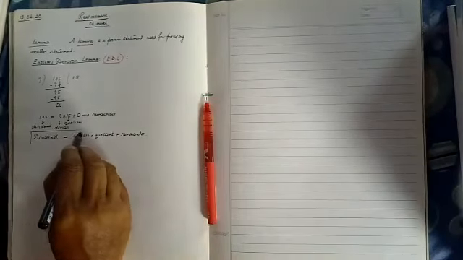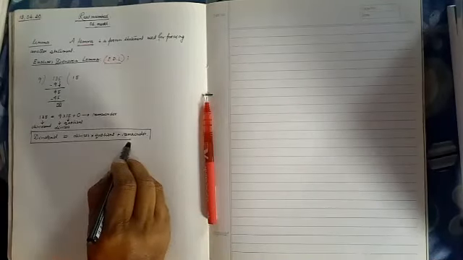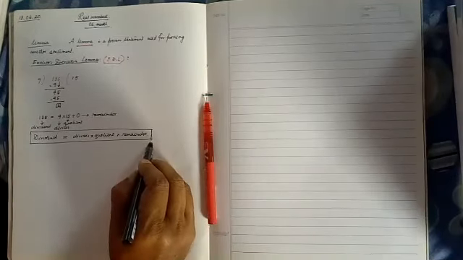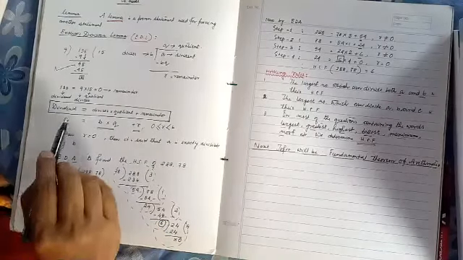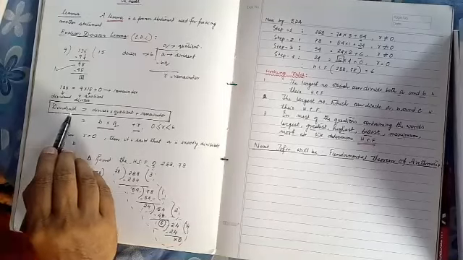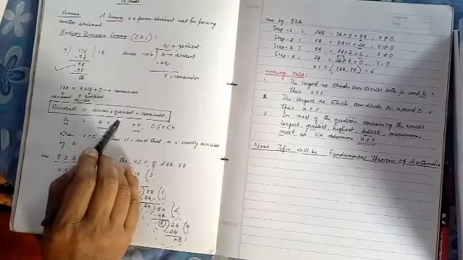You already know this relation. So students, you come to know that dividend is equal to divisor into quotient plus remainder.